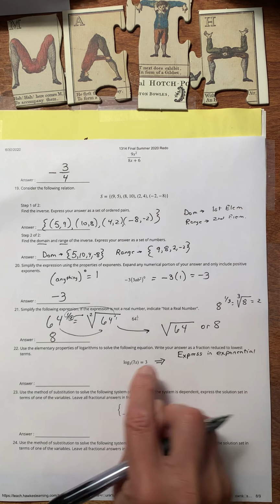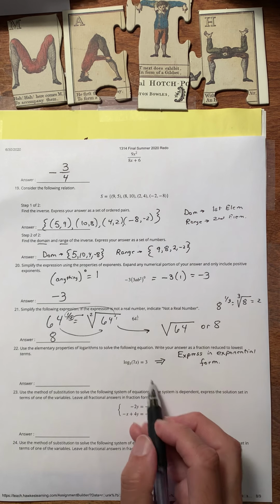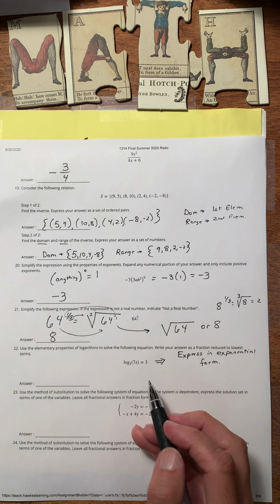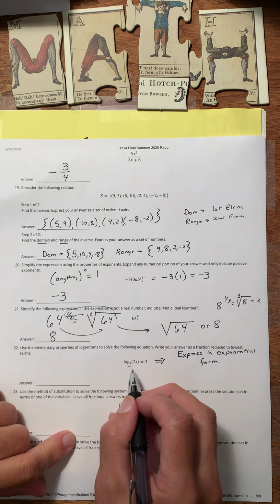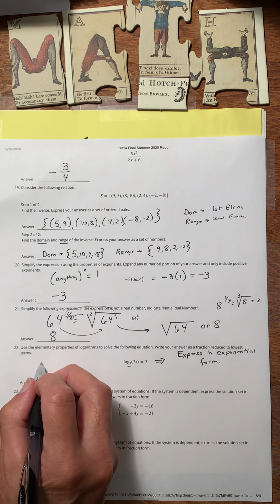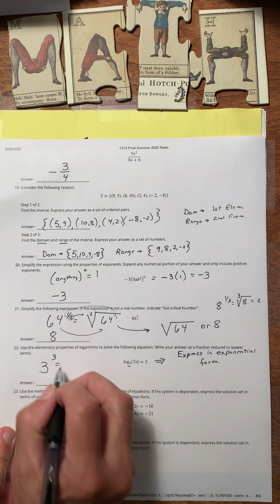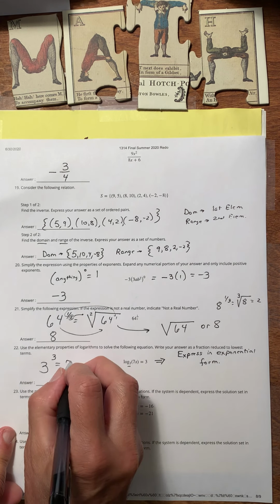I don't know about you, but that's not too clear. However, when I put it in exponential form, it means that to that power. That's my base. That's my base in my expression as well. 3 to the 3rd power equals 7x.